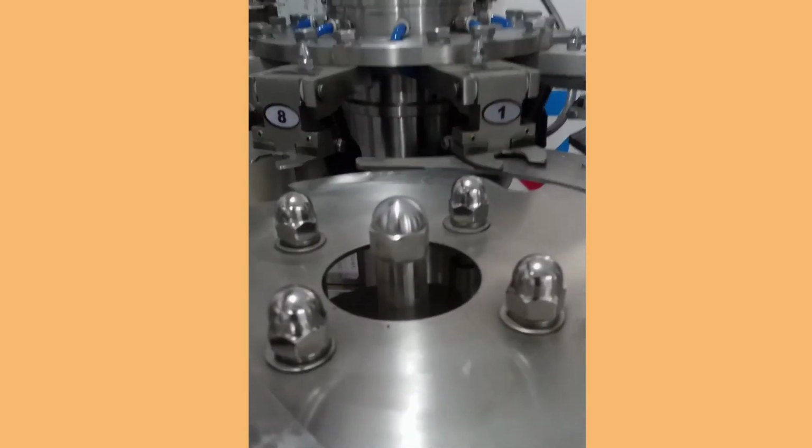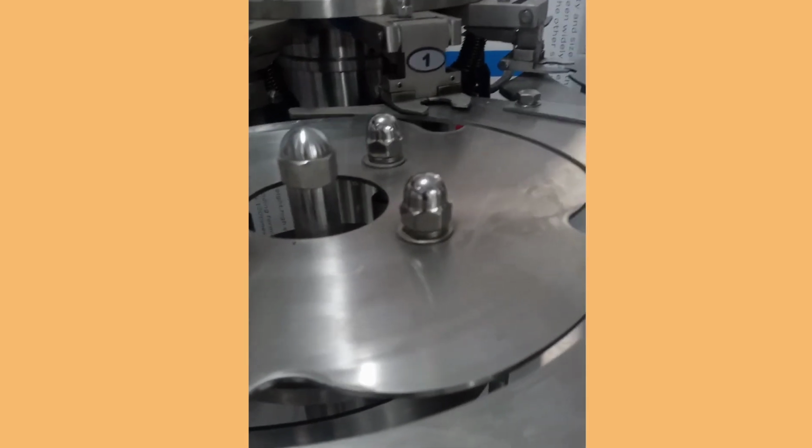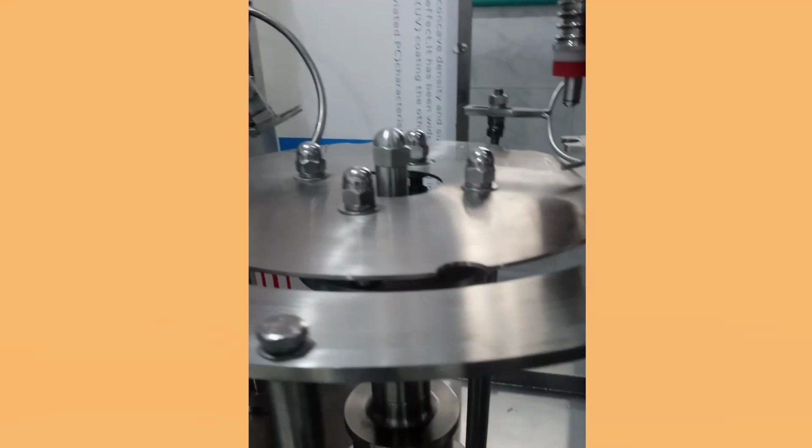Then they get to this where we have the rinsing, okay? The washing and the rinsing. They get washed. If there are new plastics, we produce them, but we have to wash them, okay? Then from there, they pass through this channel again, and they get to the filling part.